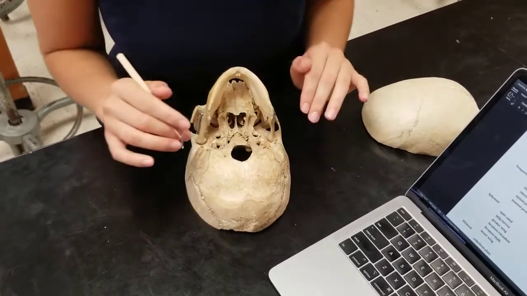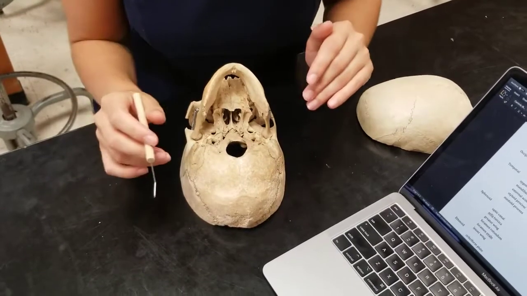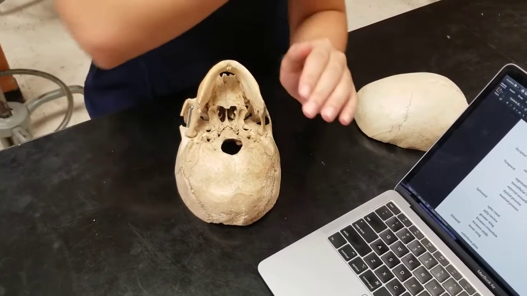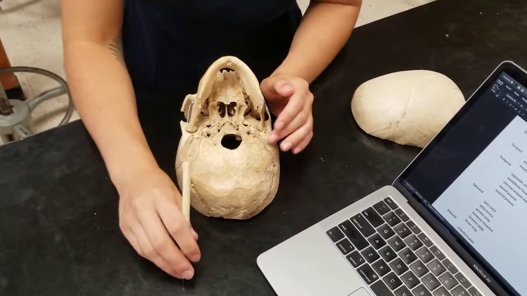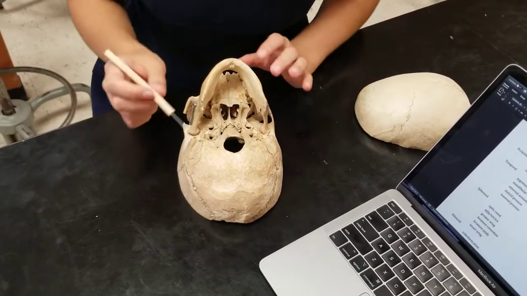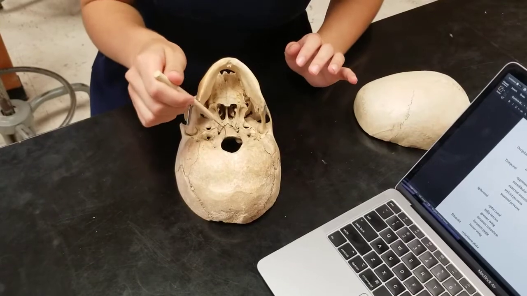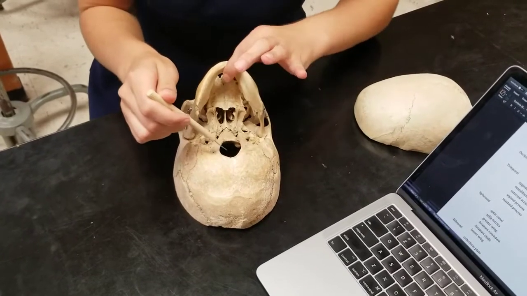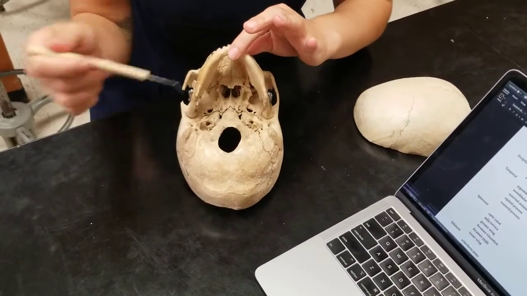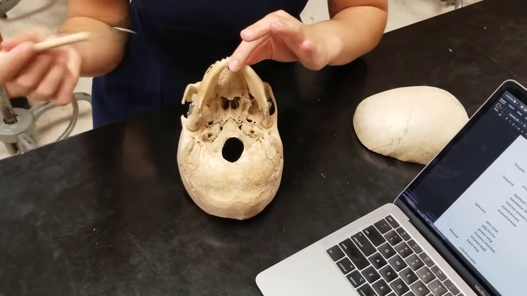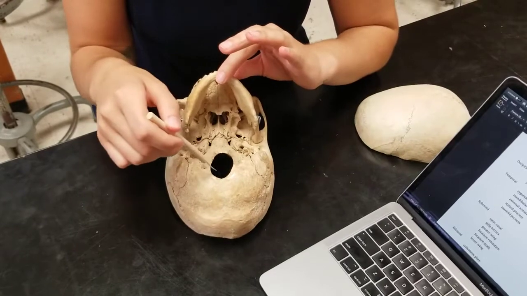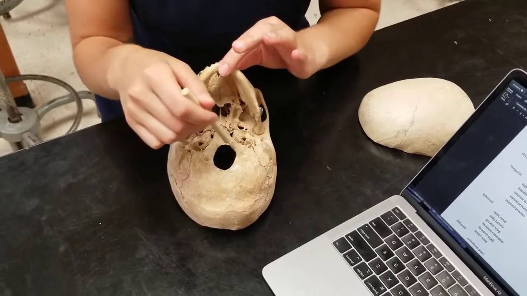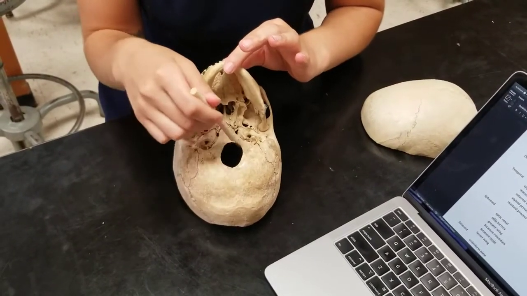Looking at our things to know sheet, we need to find the foramen magnum and the occipital condyles. Foramen magnum, that's that hole again. Foramen means hole in the bone. So the hole in the bone on the occipital bone is right here. And it's magnum, big hole. So this right here is the big hole in the occipital bone, or the foramen magnum of the occipital bone.